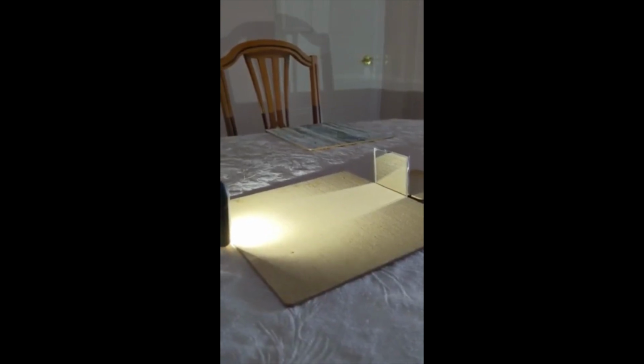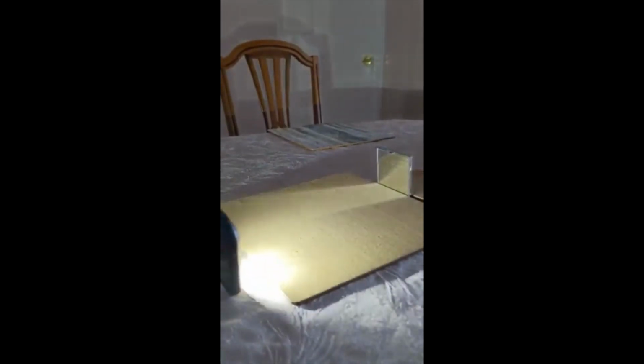Taking the torch to the other side of the table mat, the corner of the table now, and you see the light beam has moved to the opposite corner. So it's reflecting at 45 degrees in the opposite direction. And if we move it the other way, it goes the other way.